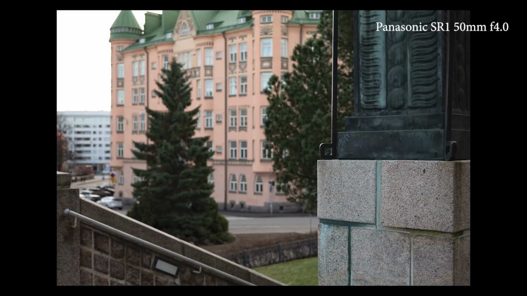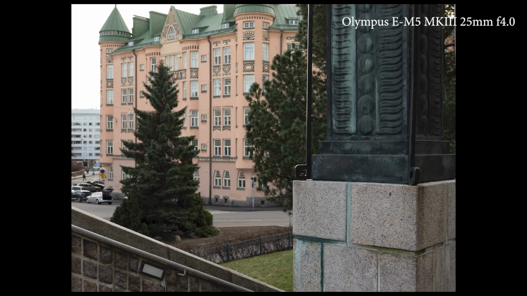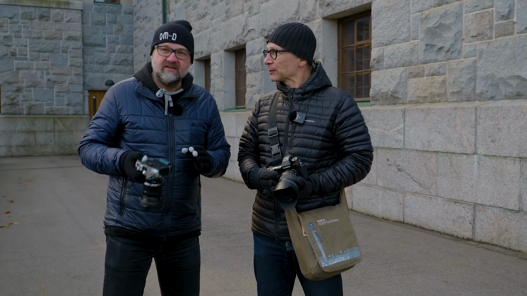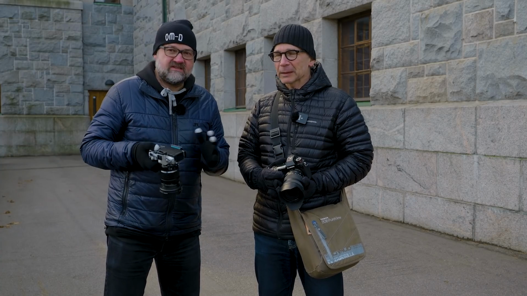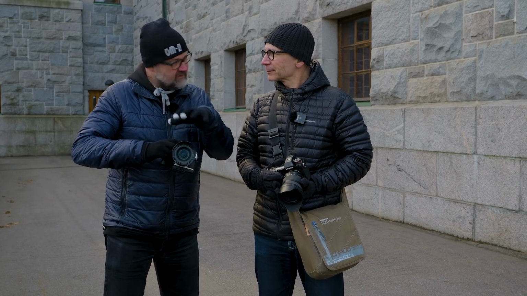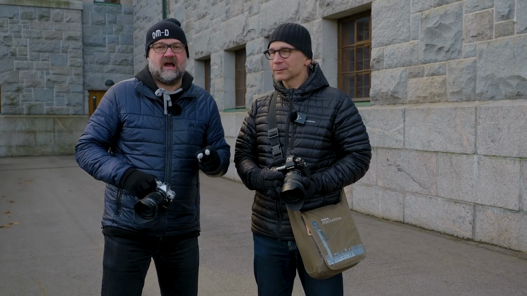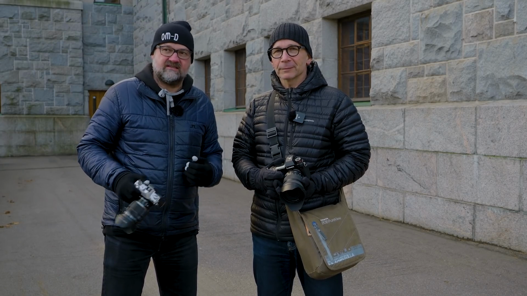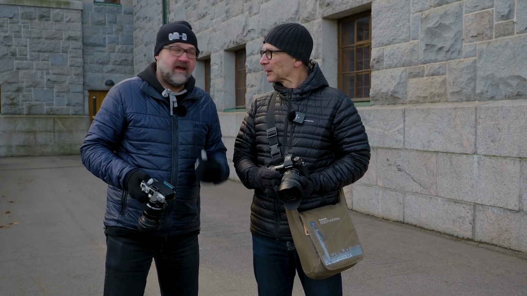And here are the last two images. As you can see, my image has more depth of field than Matti's because I had a wider focal length. Yeah, so 25 and you had 50. So it's not the sensor, it's the focal length on this one. So that's why the sensor size is not the thing. It's the focal length and the focusing distance. And the f-stop. And the f-stop, of course.